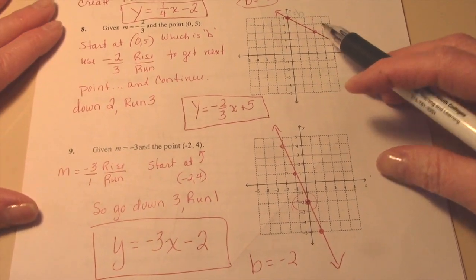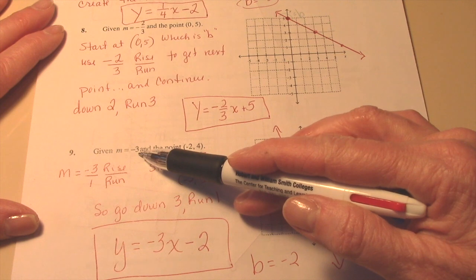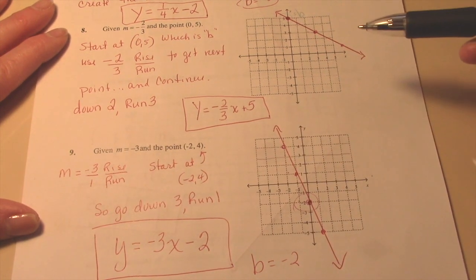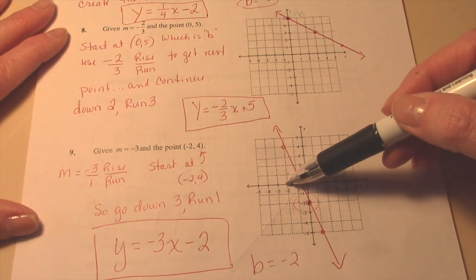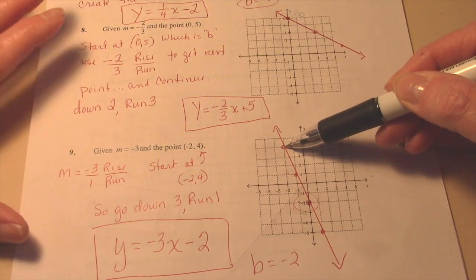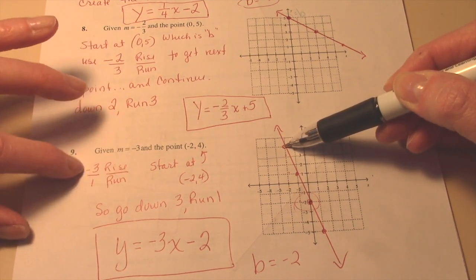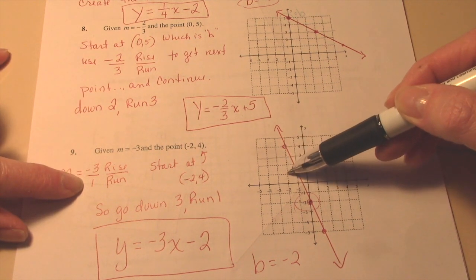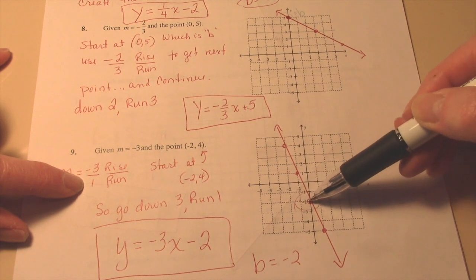And the last one on the page. Now we know the slope here is a -3. Well, remember, if you don't have a denominator, you make it 1. The run is always 1. Where are we starting? At -2, 4. So at -2 up 4, this is my start. From that spot, I am going to march off down 3 and over 1. 1, 2, 3, over 1. 1, 2, 3, over 1.